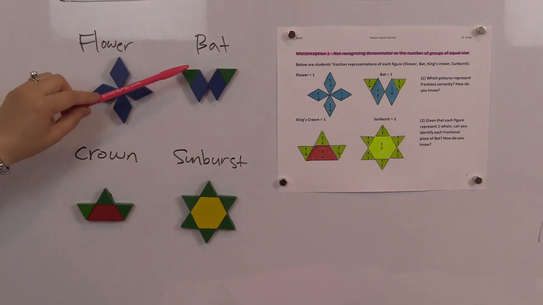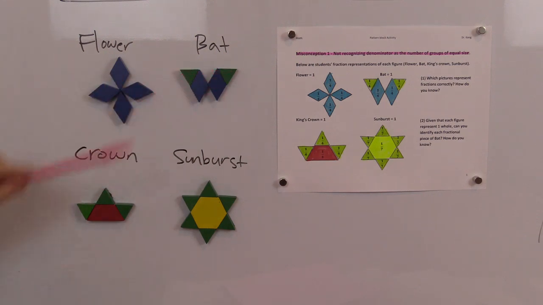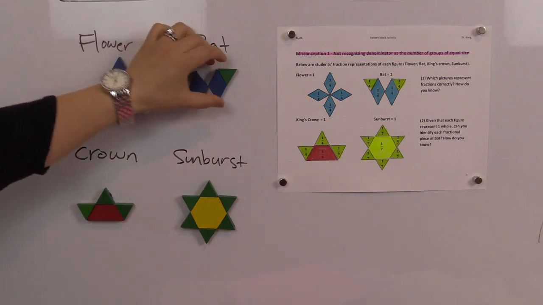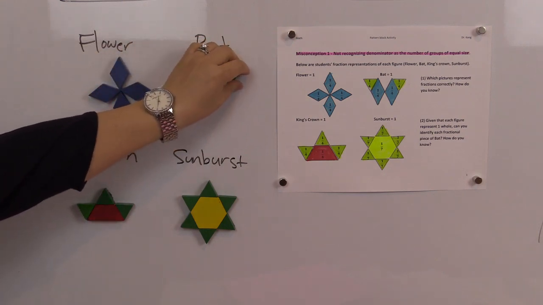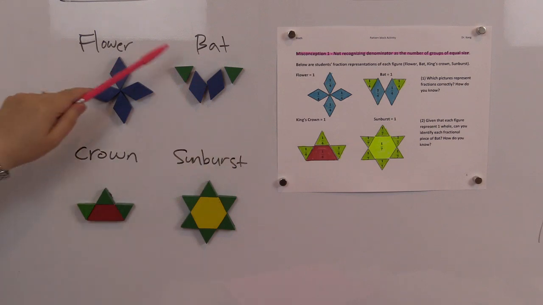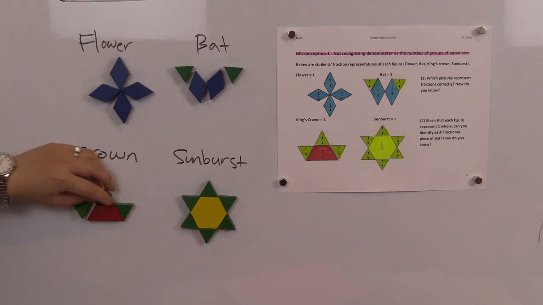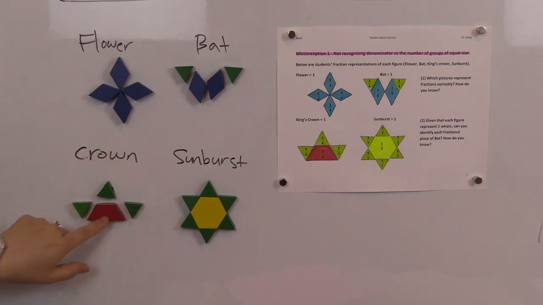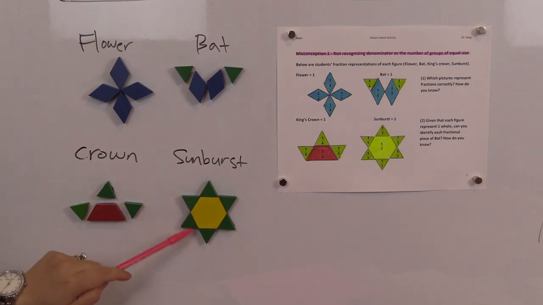Why not? Because this one I have 1, 2, 3, 4 pieces. So each one piece represents 1/4. So I have 1, 2, 3, 4, and 1 out of 4. So it's going to be 1/4. Why not? Same thing in here. I have 1, 2, 3, 4 pieces. Each one represents 1/4. It's the same thing here. 1, 2, 3, 4, 5, 6, 7. Each piece represents 1/7. Why is it not correct?